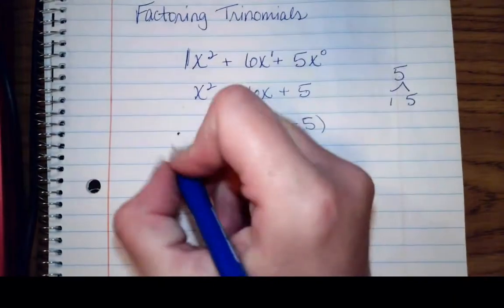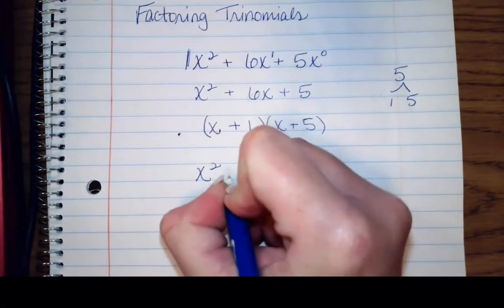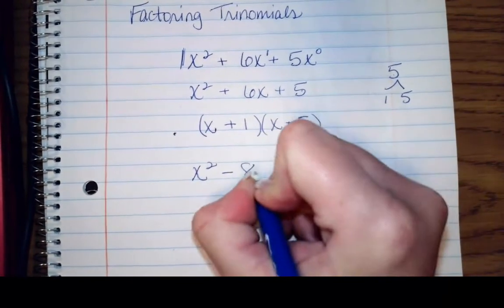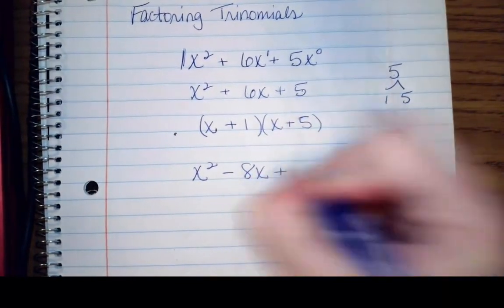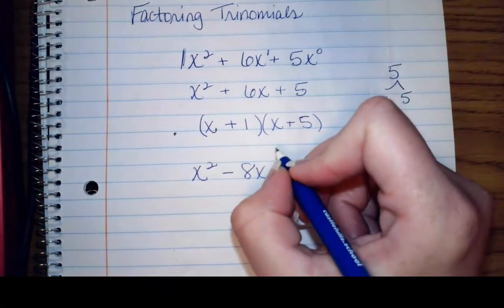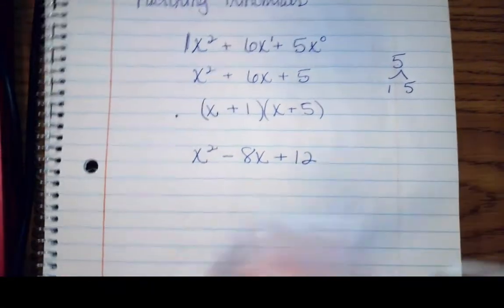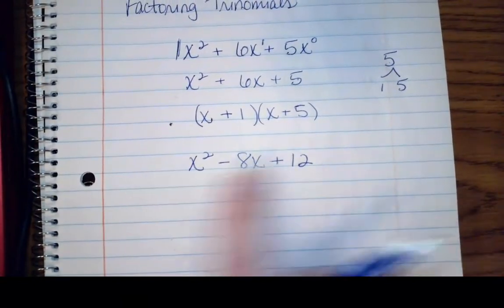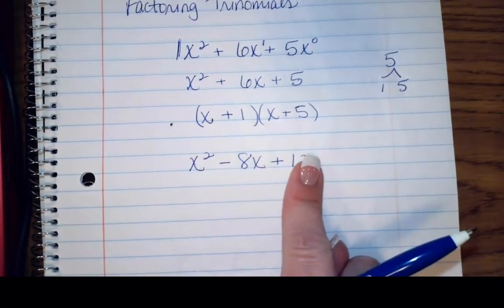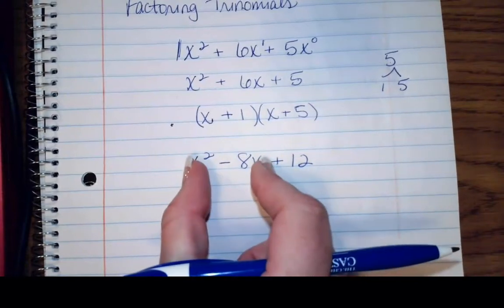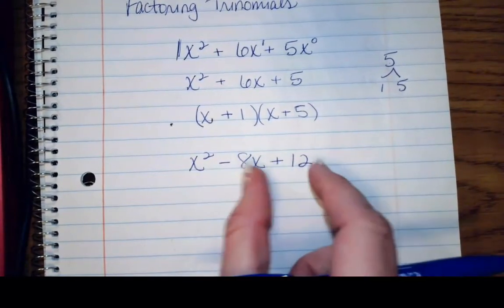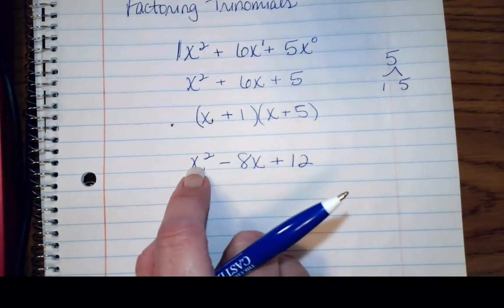So let's go a little bit harder. What happens if I've got x squared minus 8x plus, I'm making this up on the fly, 12. First thing I notice, it's in descending order. Second thing I notice, there's nothing common among all 3 terms. These two have x's, but this one doesn't. These two have numbers, but this one doesn't, other than 1.